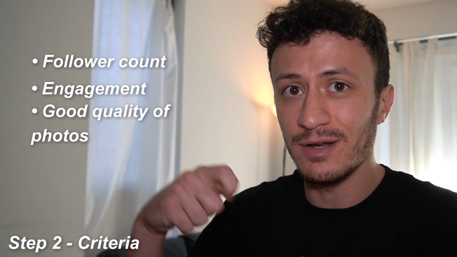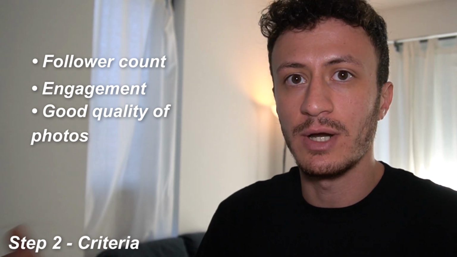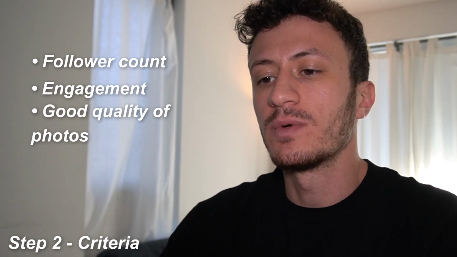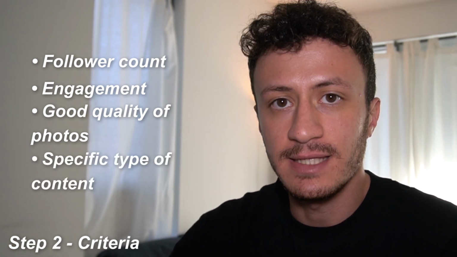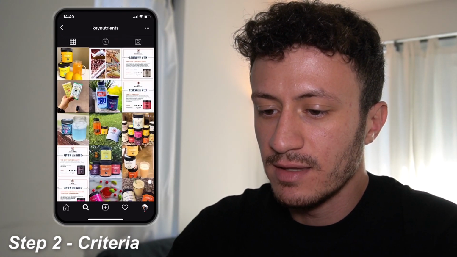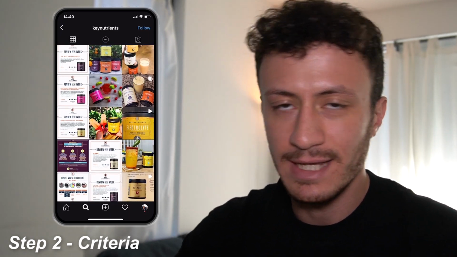So if they don't have a lot of followers, but they have amazing photos, I might consider them over someone else that doesn't have amazing photos and they have more followers. Which brings me to the next point, which is if they have a specific type of content that you're looking for. So for example, going through this page again, we can see that they obviously look for content where the product is showcased. So if an influencer doesn't typically post this type of content, maybe we don't work with them or we consider them less compared to others.